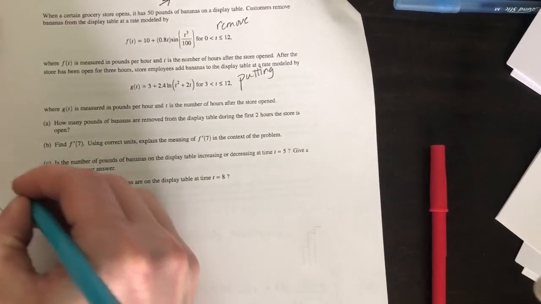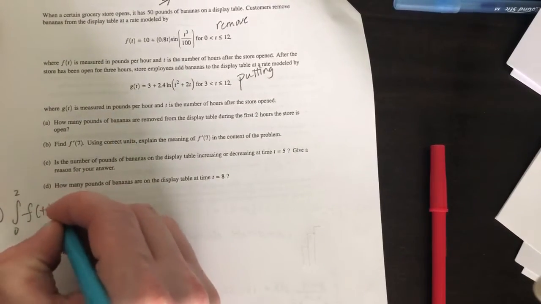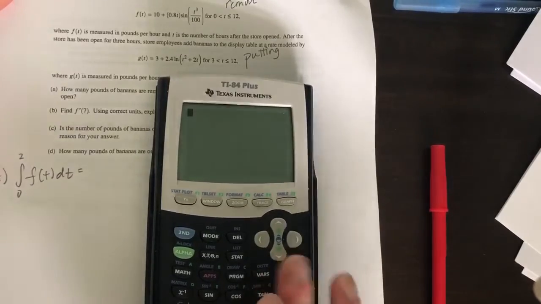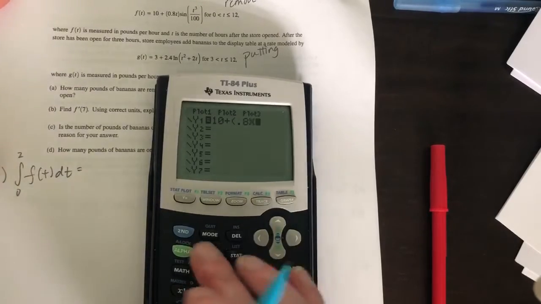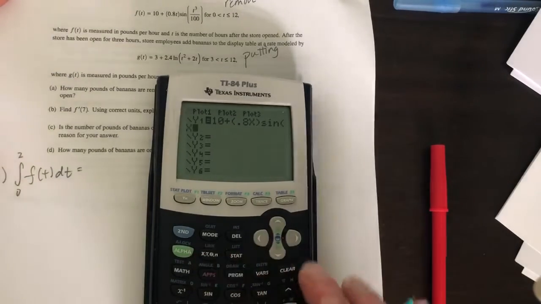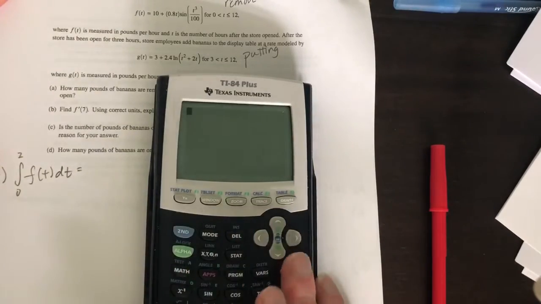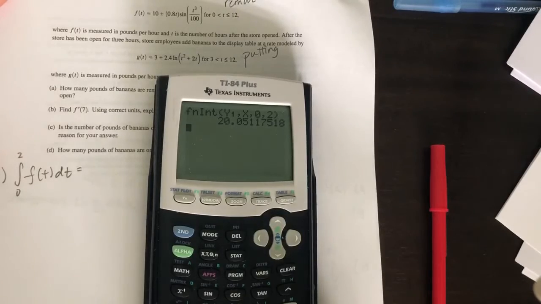So what we're going to do is integrate from 0 to 2 of f of t dt. Okay, so that gives us an amount. Anytime we integrate a rate, we get an amount. So we're going to put that in our calculator. So 10 plus parentheses 0.8x sine of x to the third over 100. Okay, so math 9 vars y1 comma x comma 0 comma 2. So you should get 20.051.